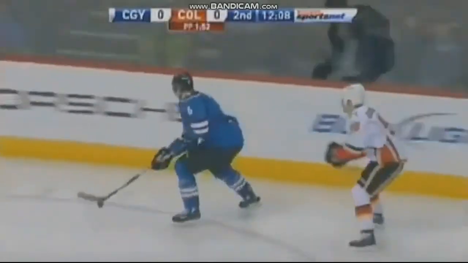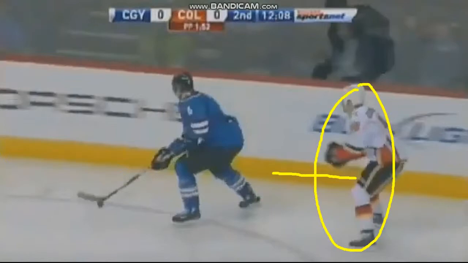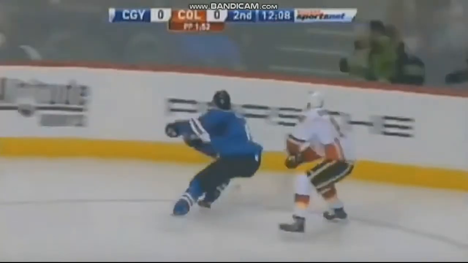Another example, this one is again a defenseman. This time he's carrying the puck back. So he's carrying the puck. He knows that the forechecker here is coming straight on. So in order for this player to make a move, he needs to get this player in Calgary here to commit one way.